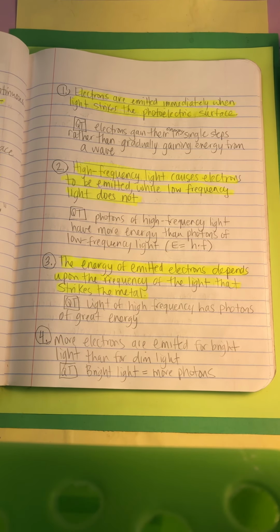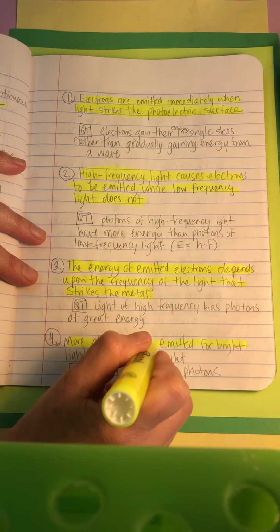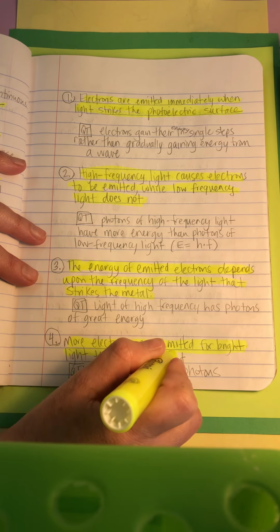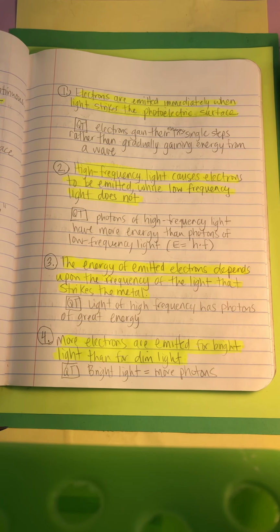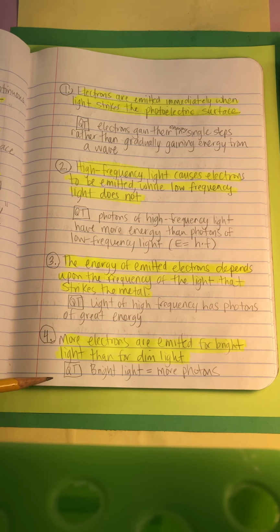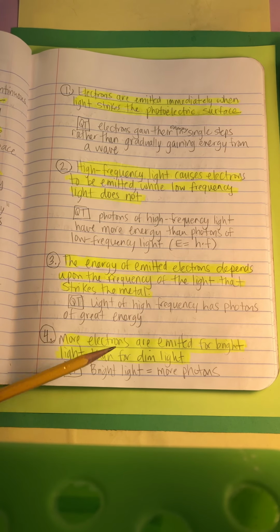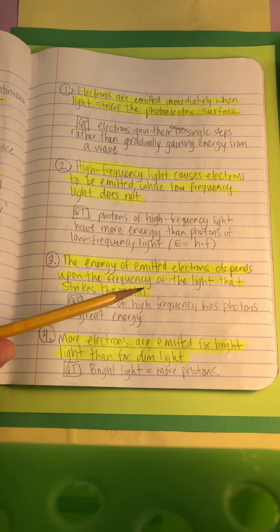All right, and then we have number 4, more electrons are emitted for bright light than for dim light. And this also held true in the quantum theory side of things. Why? Because the brighter you make it, so you make it really, really bright, that means you're sending off, the brightness, the intensity, is the amount of photons, these little packets, hitting the metal.